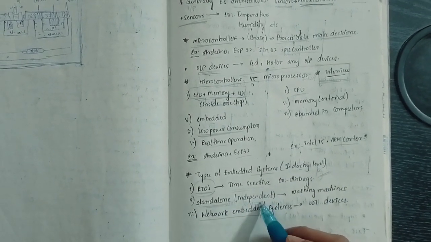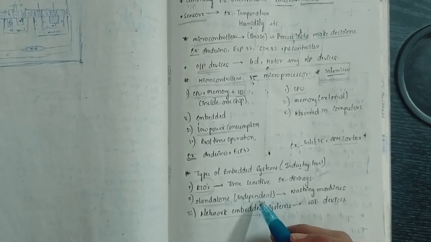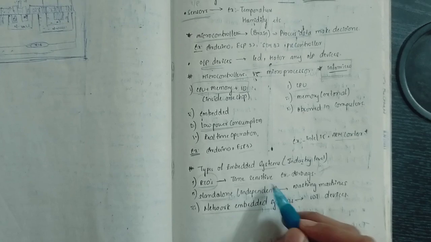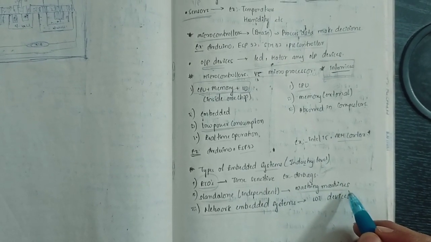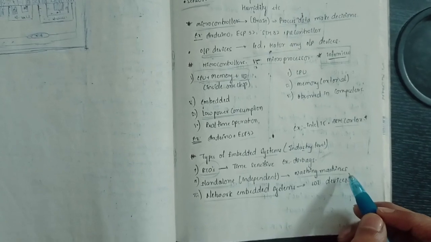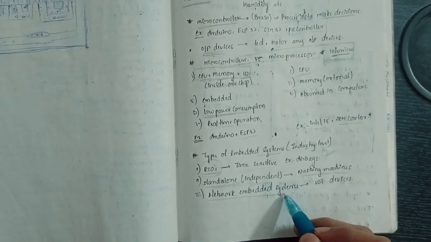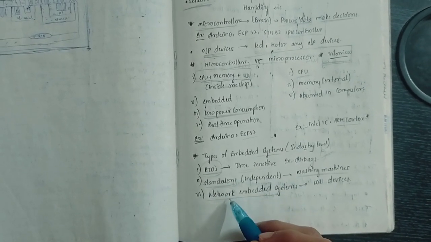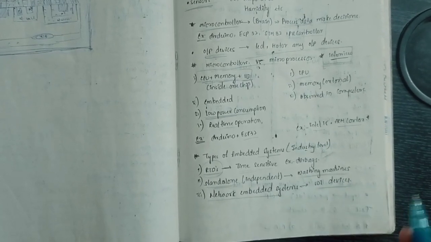Standalone or independent systems do not depend on other systems for the output. These work by themselves. We can observe washing machines, which do not depend on the outputs of any other devices. Network-enabled systems, as the name suggests, need to be connected to other devices, generally IoT devices.